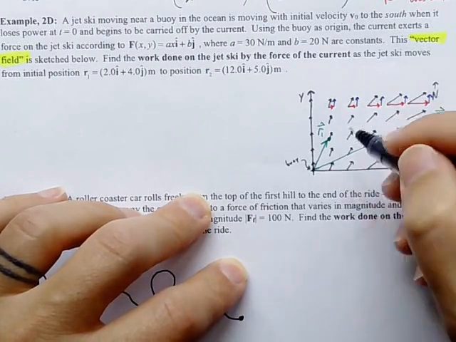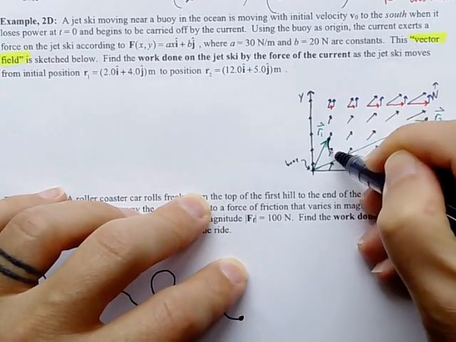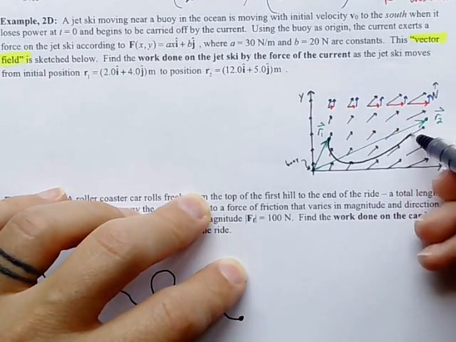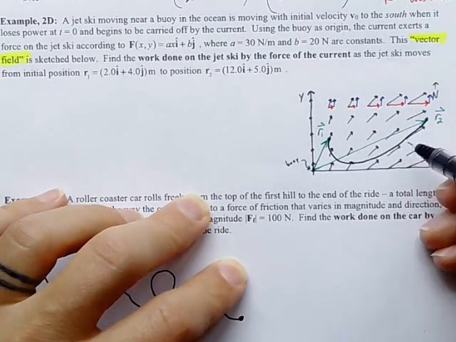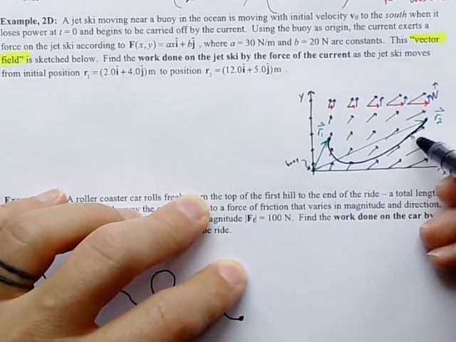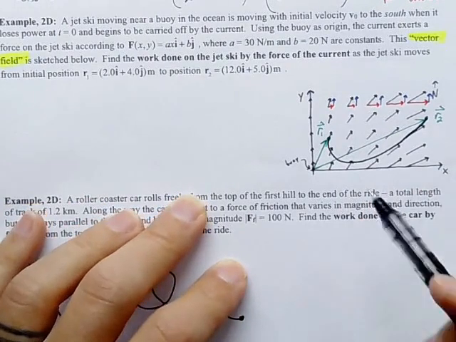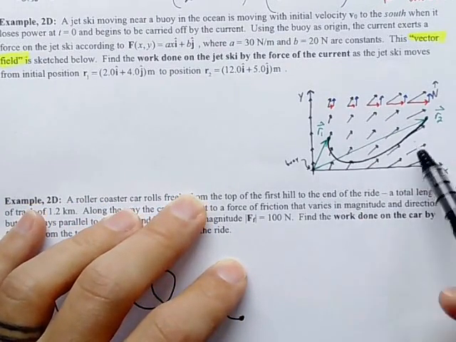So let's say something starting out due south and then gradually being pushed off like that. Some curve roughly like that would be the trajectory of our jet ski being pushed by this vector field.